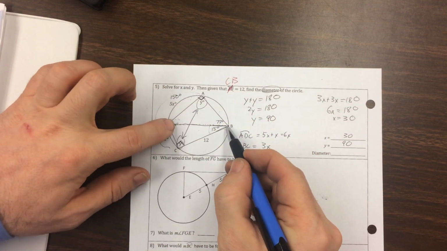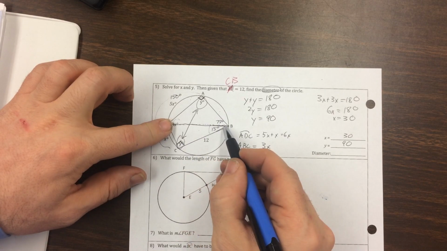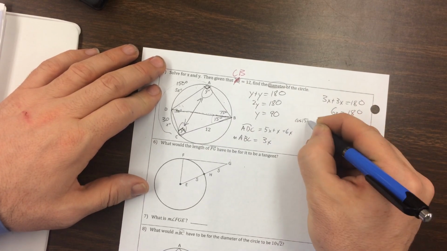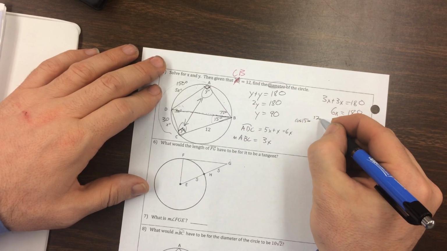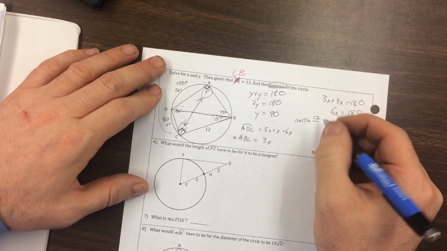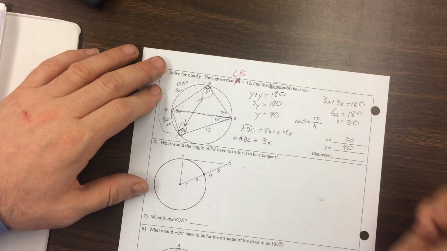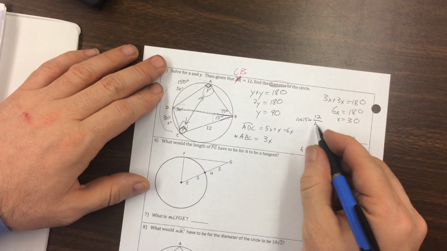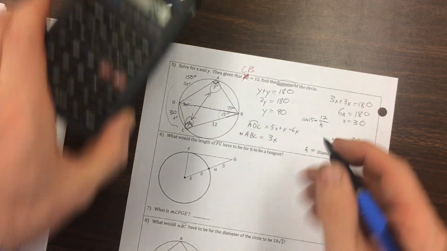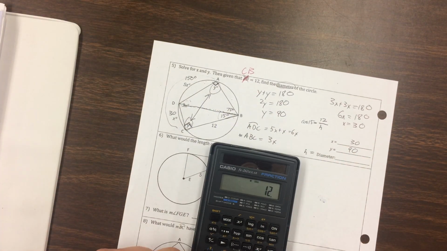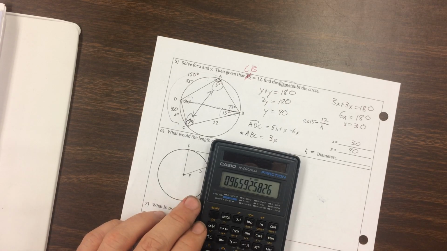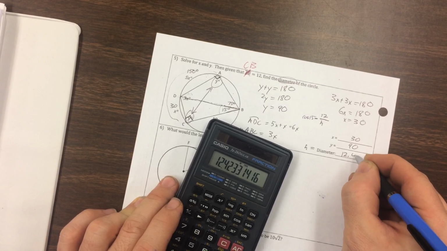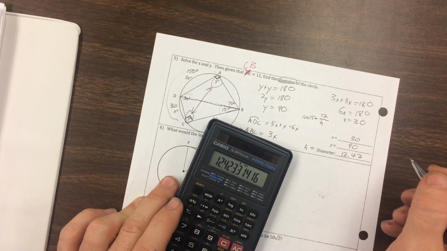Now we need to notice that this is across from the right angle, so this is the hypotenuse. So I'm going to say that cosine of 15 is equal to the adjacent over the hypotenuse. I'll use h. So the diameter is going to be what the hypotenuse is. That's going to be 12 divided by cosine 15. 12 divided by cosine 15 equals 12.42.